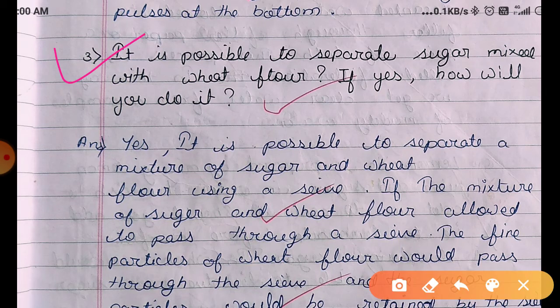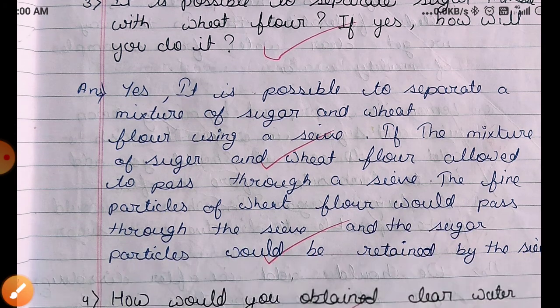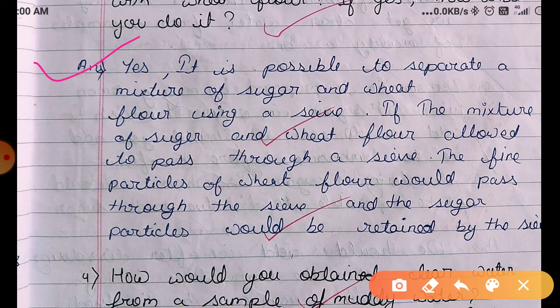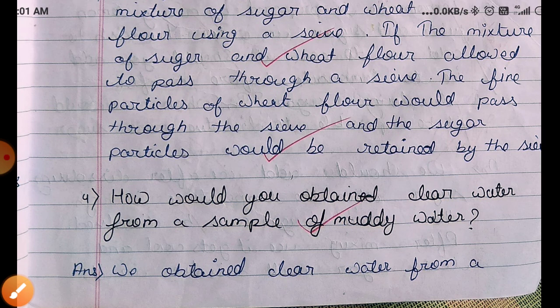Question number 3. Is it possible to separate a mixture of sugar and wheat flour? If yes, how will you do it? Answer. Yes, it is possible to separate a mixture of sugar and wheat flour using a sieve. When the mixture is allowed to pass through a sieve, the fine particles of wheat flour pass through the sieve and sugar particles are retained in the sieve.